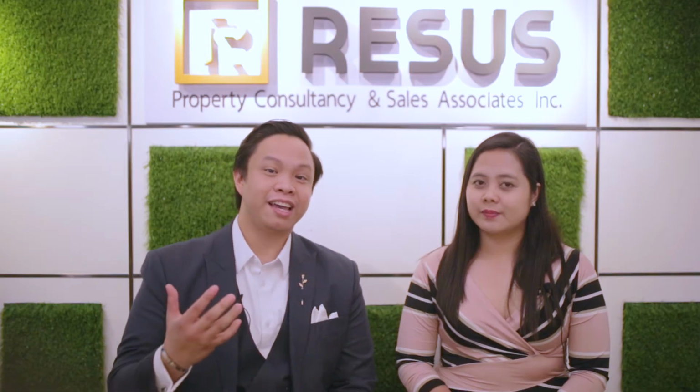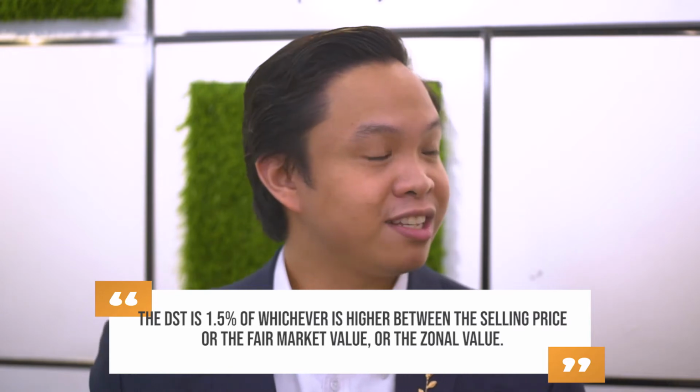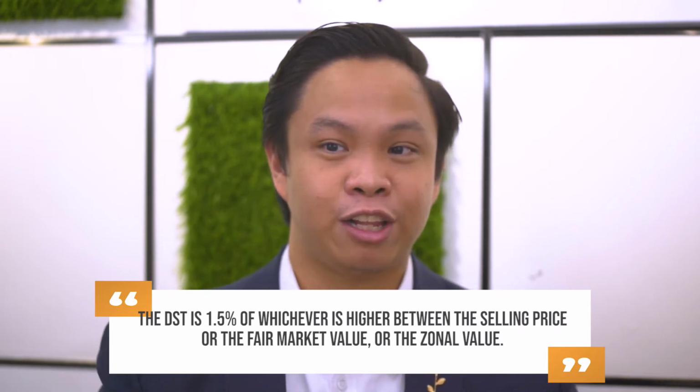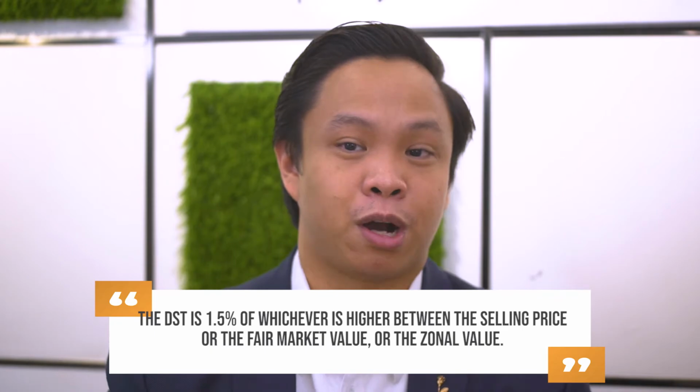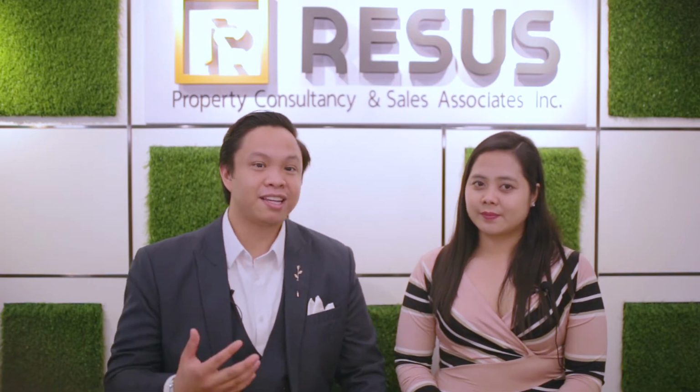The second important tax is the documentary stamp tax, or the DST. The DST is normally applied on the deed of absolute sale executed between the seller and the buyer. The documentary stamp tax is 1.5% of whichever is higher between the selling price or the fair market value or the zonal value of the property. The DST is an excise tax set for documents, papers, and instruments that evidence the acceptance, sale, and transfer of the property. The documentary stamp tax is paid for by the buyer.